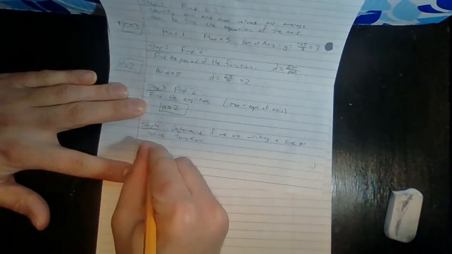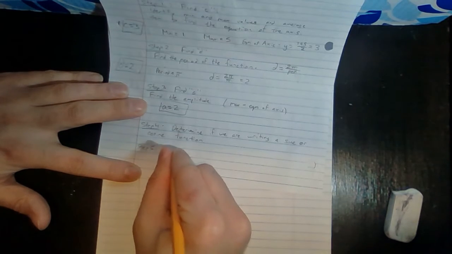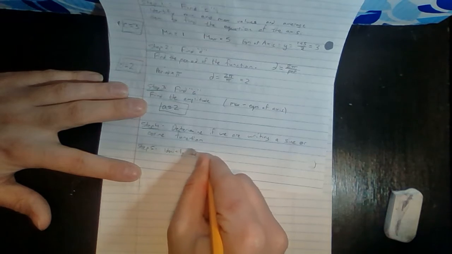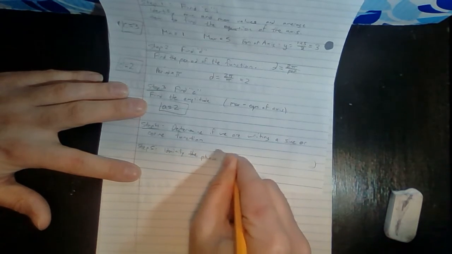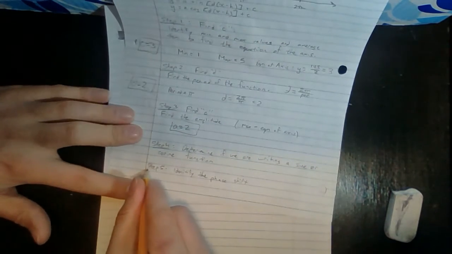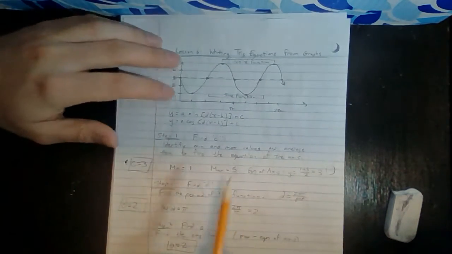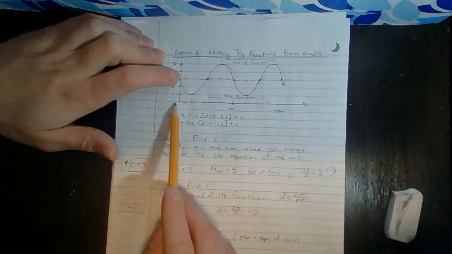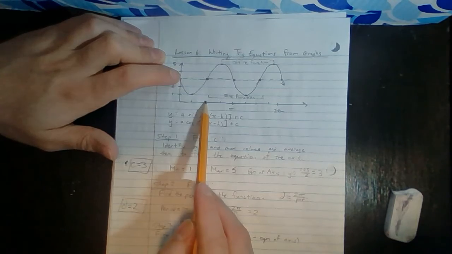Step 5, we need to know what phase shift we have, if any. Phase shift. So, in this case, because we're doing both, a sine and a cosine, we need to look at both. Our sine function should start here, but it's been shifted over pi over 2 units.